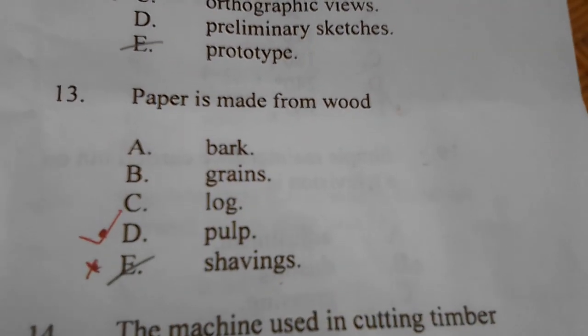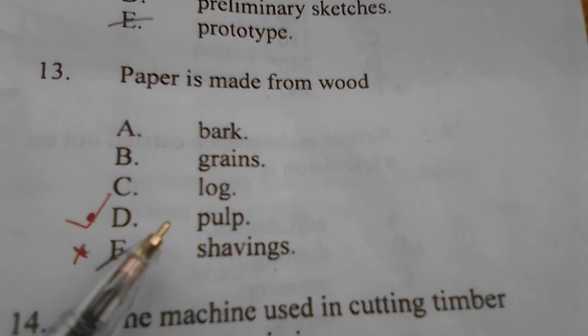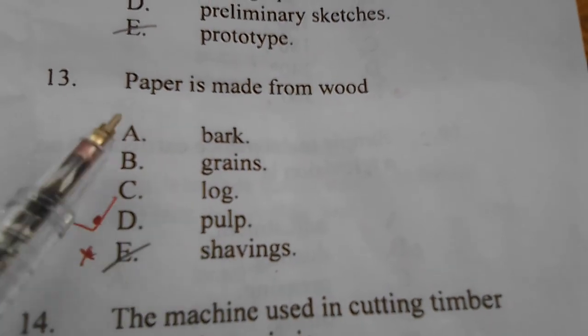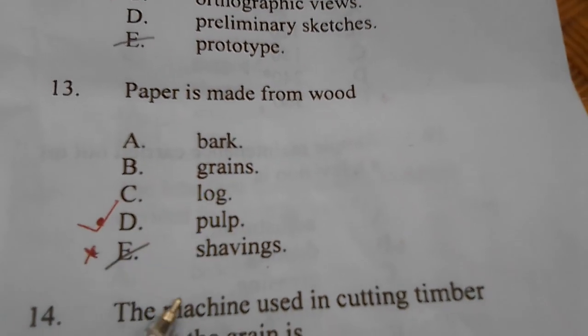Question 13. Paper is made from wood pulp. We make paper from wood pulp, not from bark, not from wood, and not from shells.